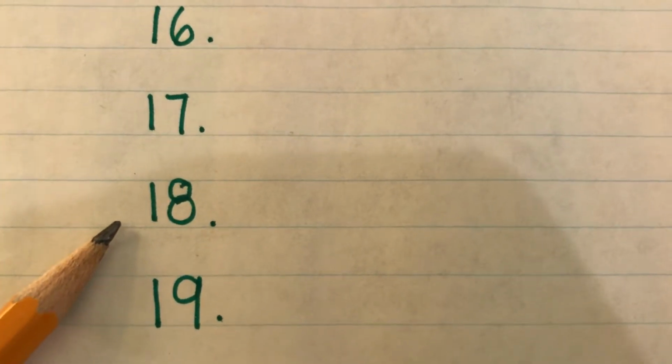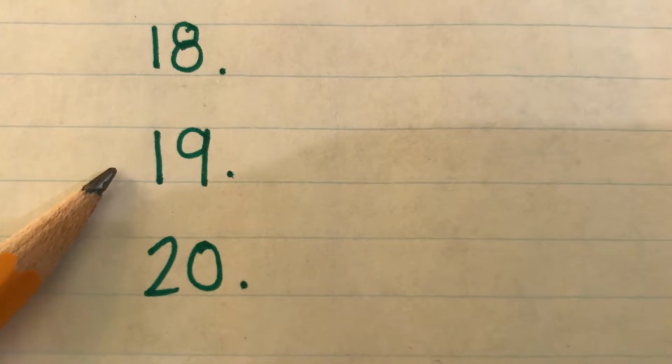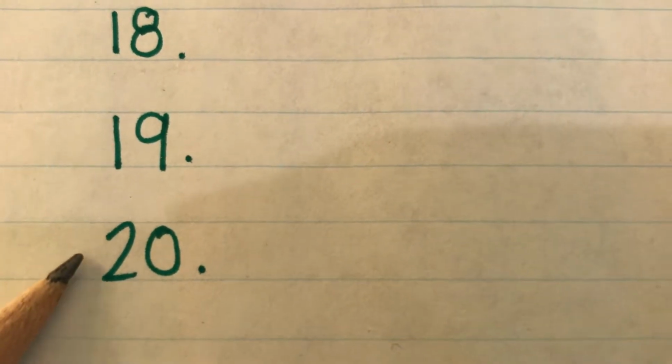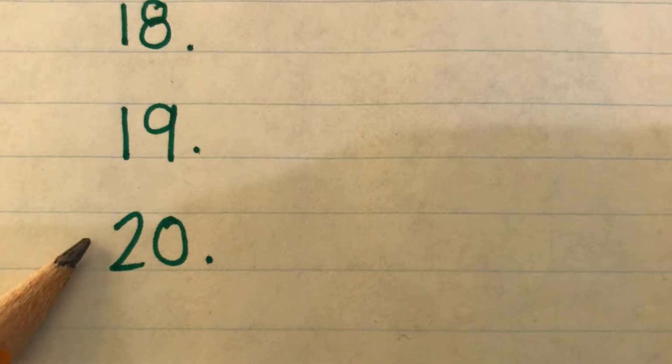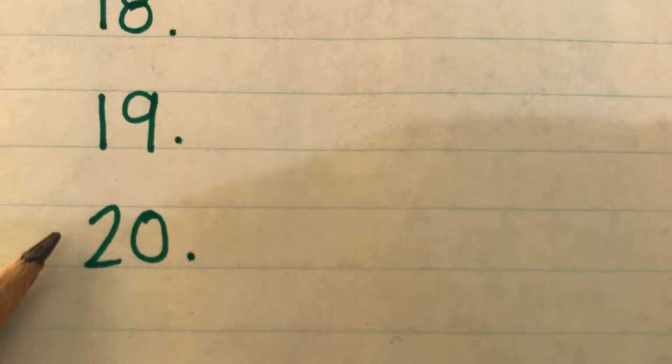18, books. 19, shoulders. 20, hesitated.